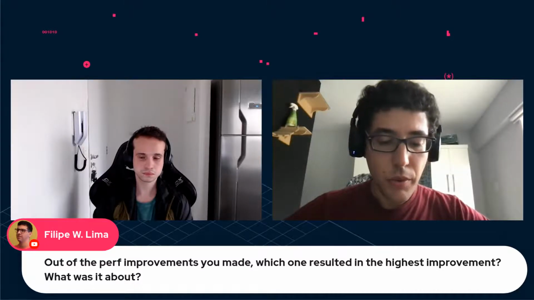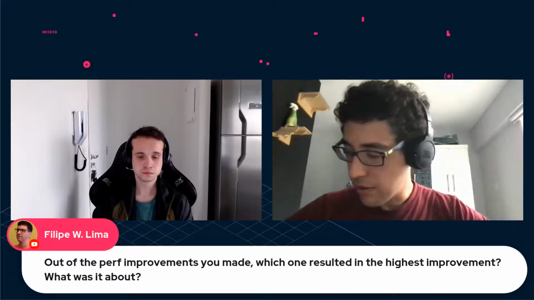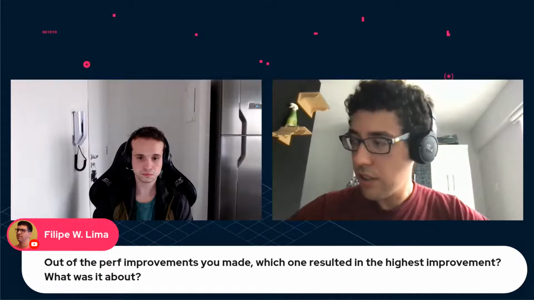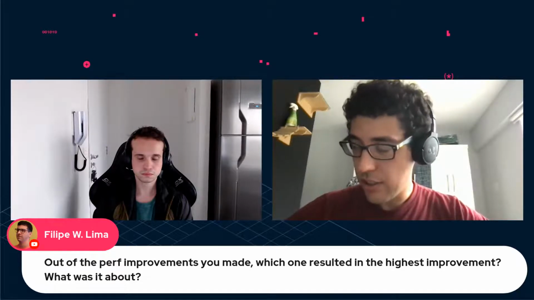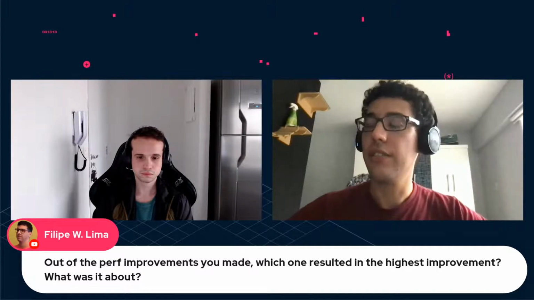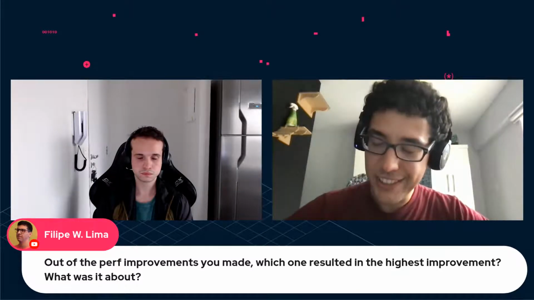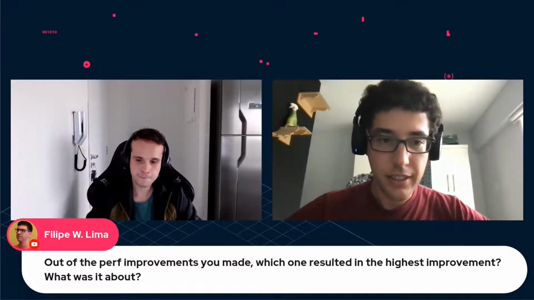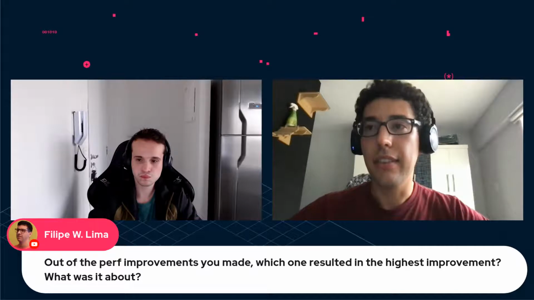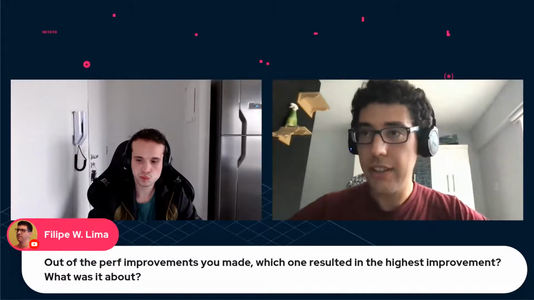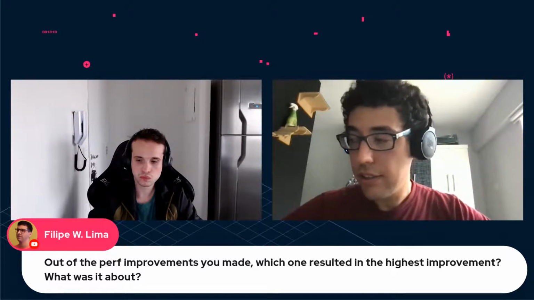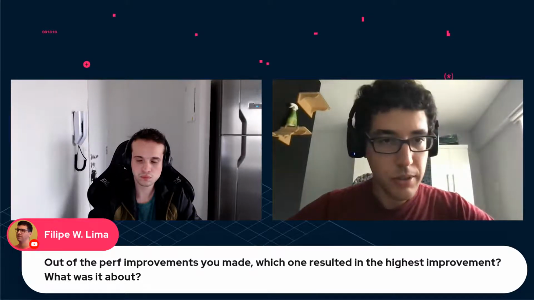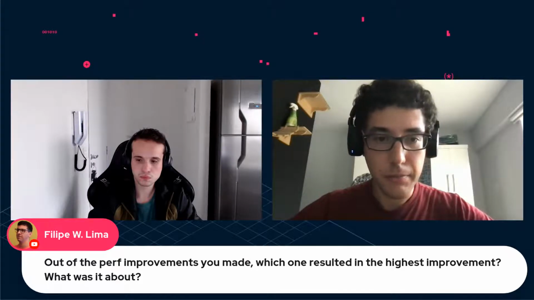But then we tried a different approach: move all of the SVGs into a file and import these SVGs using an image tag. This greatly reduced the amount of JavaScript and the blocking time. It was surprising how much it helped. So this was one really big plus.